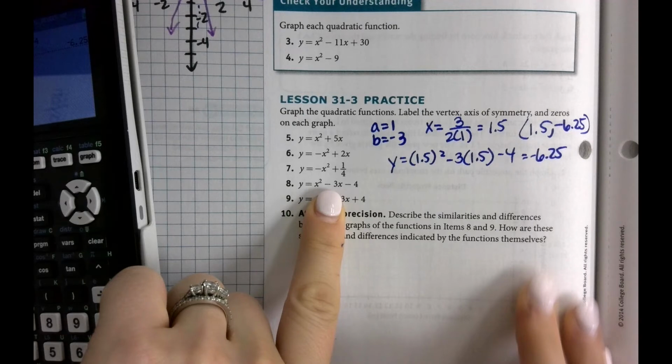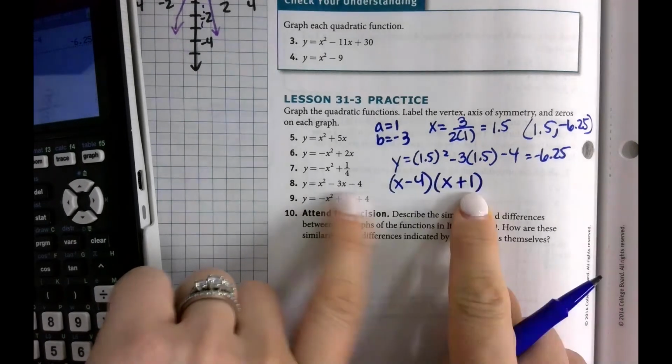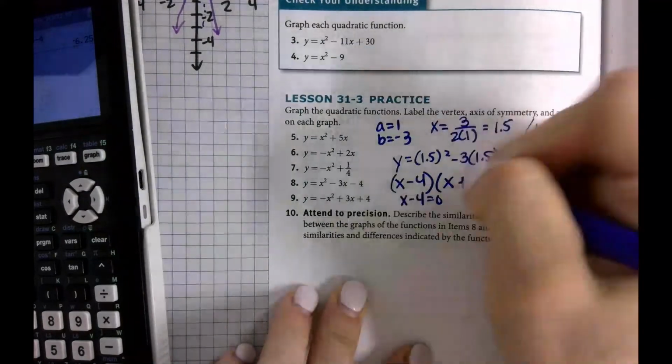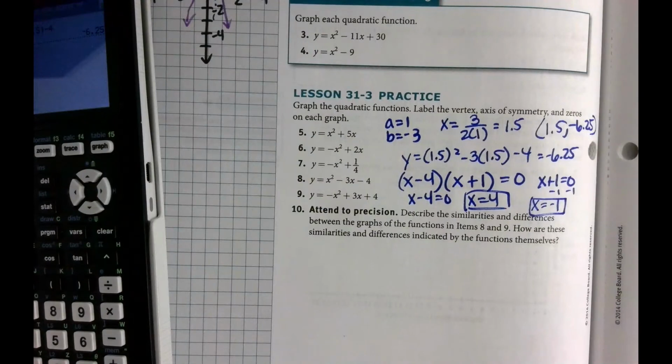So with this one, A times C, A is 1, C is -4. So factors of -4 that add up to -3. So I already can think in my head, -4 times 1 equals -4 and -4 plus 1 equals -3. Put those both equal to 0. X minus 4 equals 0. X plus 1 equals 0. We would add 4 to both sides. X equals 4 is one of our x-intercepts, and then subtract 1 from both sides. X equals -1. So our x-intercepts are at 4 and -1. Now we can draw the graph and label all of these points.